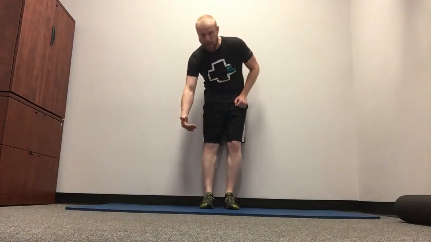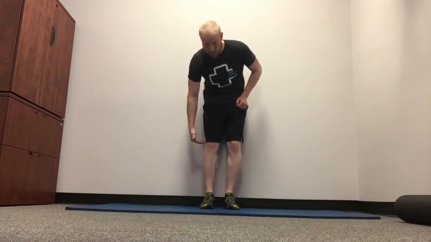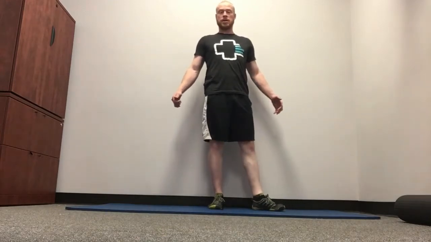Okay, so when we're standing here, just as a hurdle step, you want to pretend that you have a fence about knee height. You're going to stand nice and tall. You're going to elevate the knee, bring it over to the side, and drop it down like you're stepping over that invisible fence. You're going to bring it back up, inside, and down. Alternate legs: outside, down, bring it up, inside, and down.